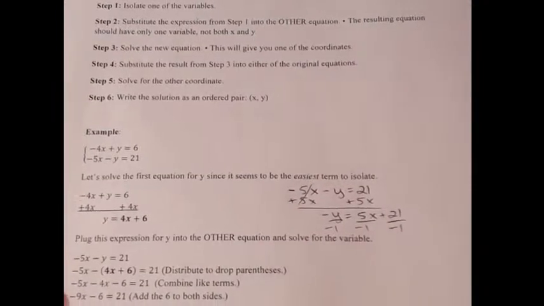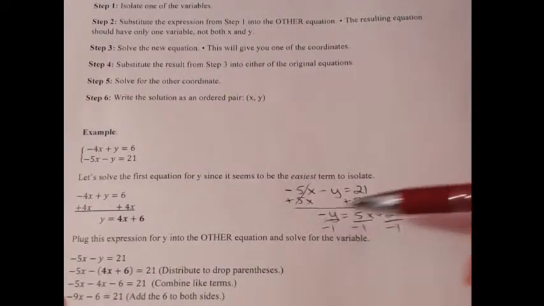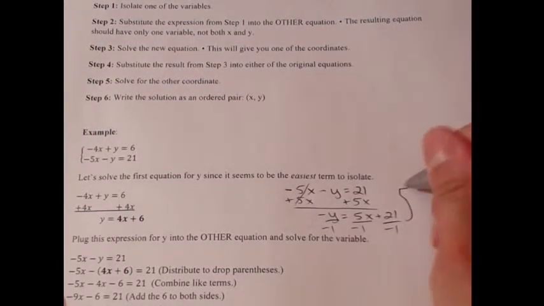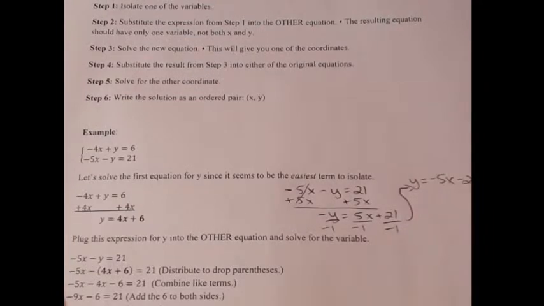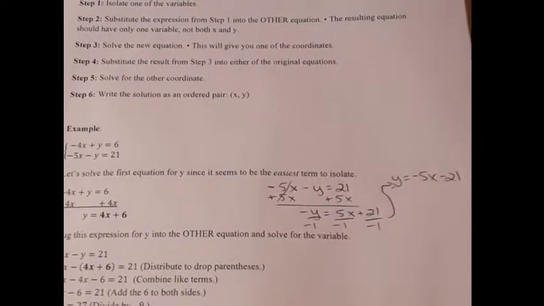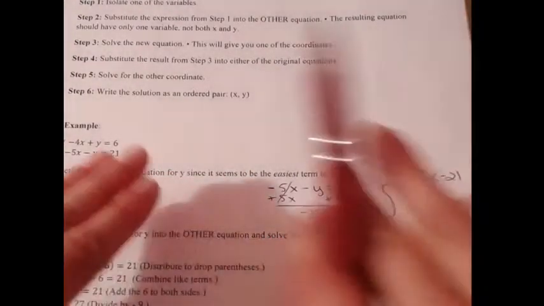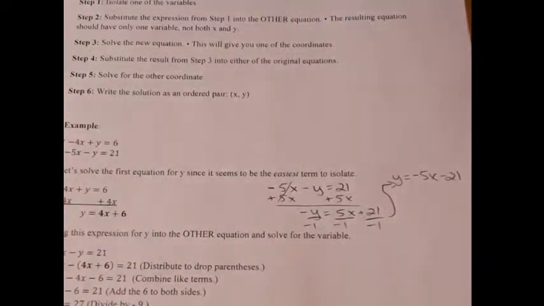Y is what we're trying to get alone. I divide by negative 1, the coefficient of my y. And that would leave me with y is equal to negative 5x minus 21. Okay, so that's actually an alternative to this. But keeping this aside, I'm going to leave this over here. I just wanted to show you that I can solve for y fairly easily in this equation as well.